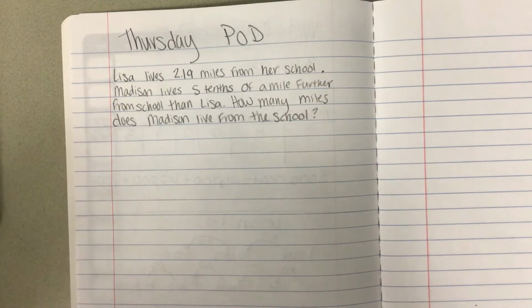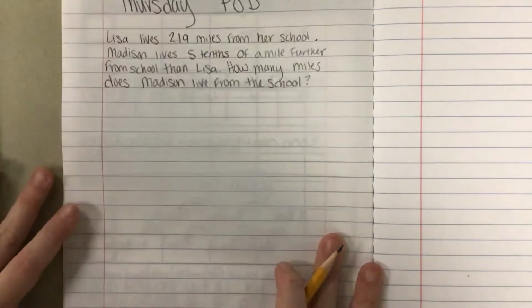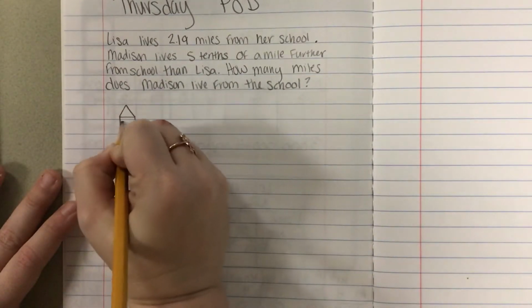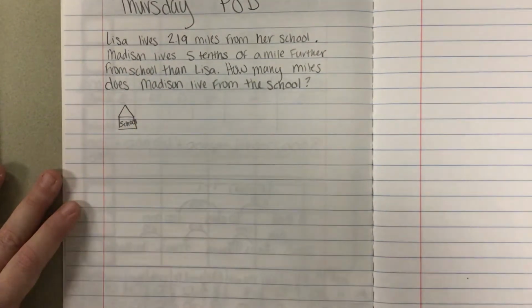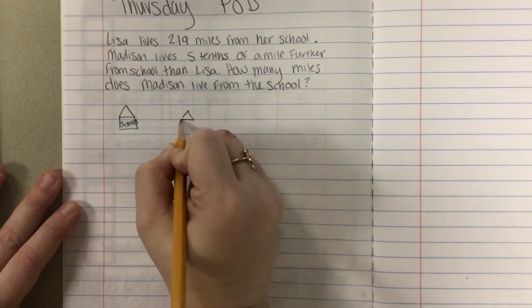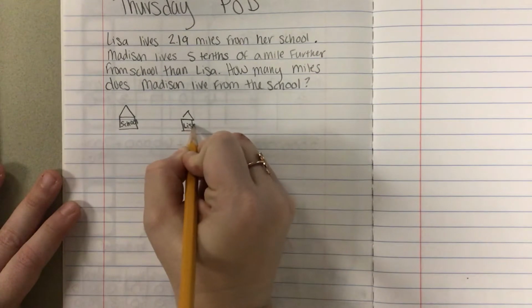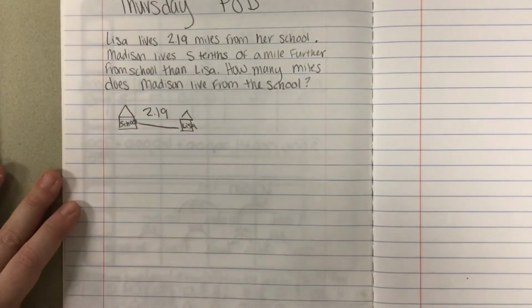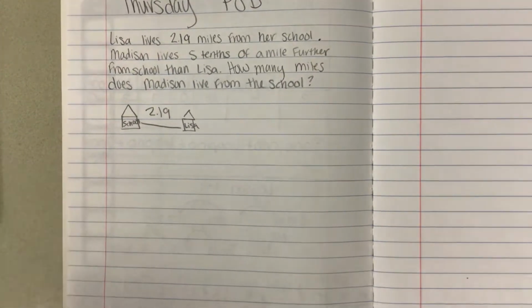So there's a couple ways we can take this. If you know what the word further is, then you might not need a picture, but some of us might need a picture. So I'm going to actually start by drawing the school. I'm going to just label it school. Then I know I have this house over here, and I know that it's Lisa. And she lives 2 19/100 miles from school.